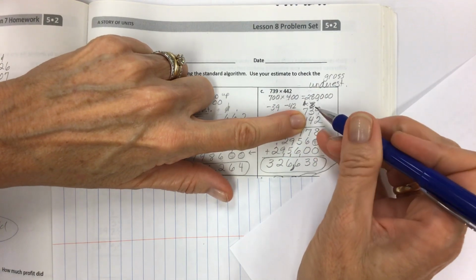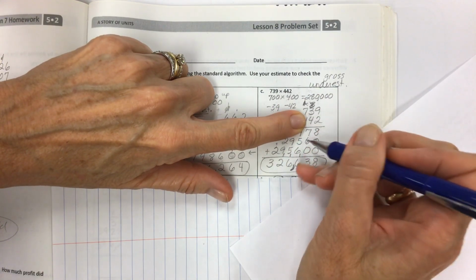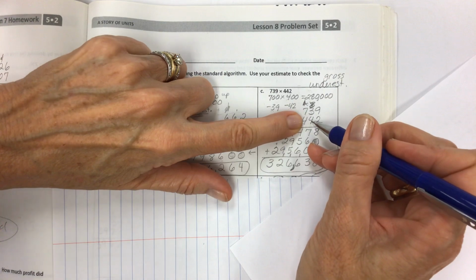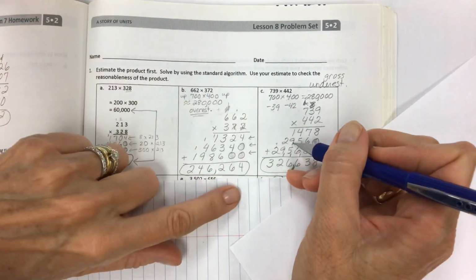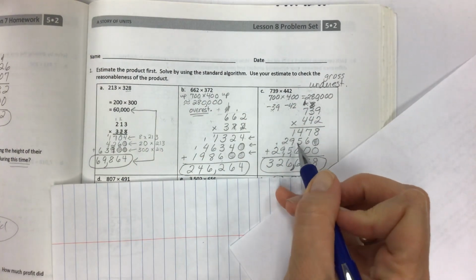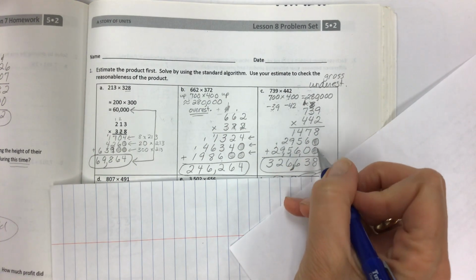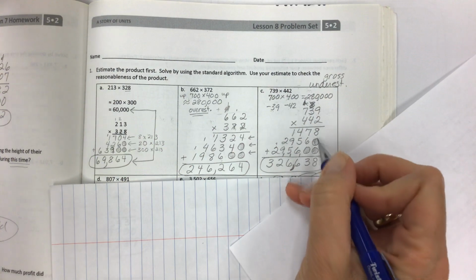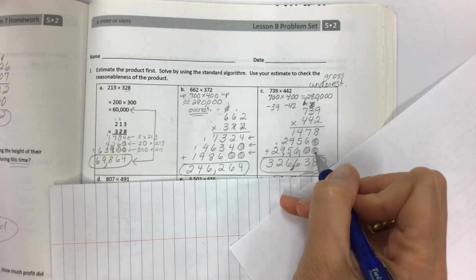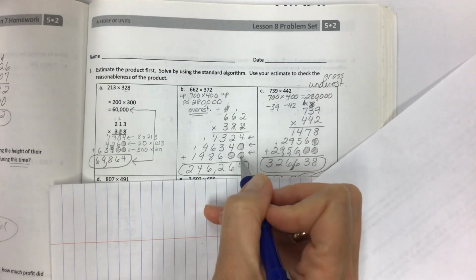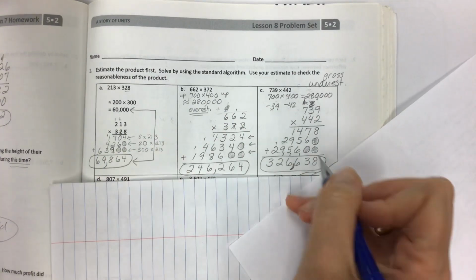4 times 9 is 36, carry the 3. 12, 13, 14, 15, carry the 1. 4 times 7 is 28, plus 1 is 29. Second partial product. Notice that all of these start stacking up the zeros. Second row has 1 zero, third row has 2 zeros. So far, it's been a pattern that you can predict.